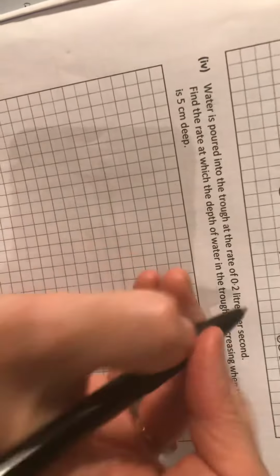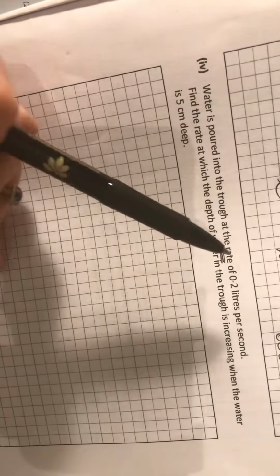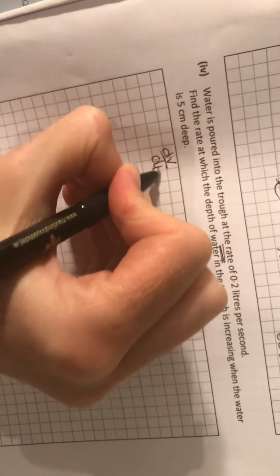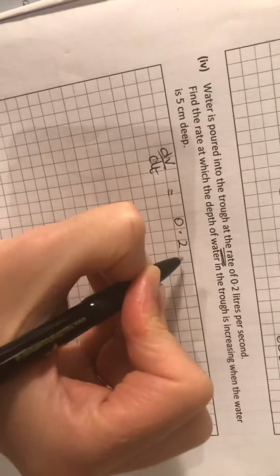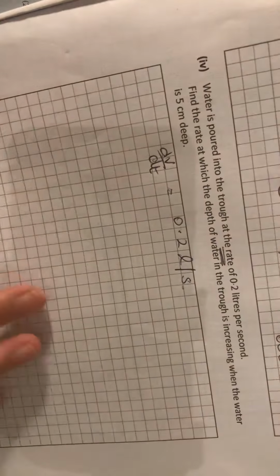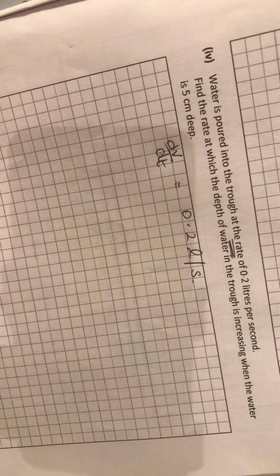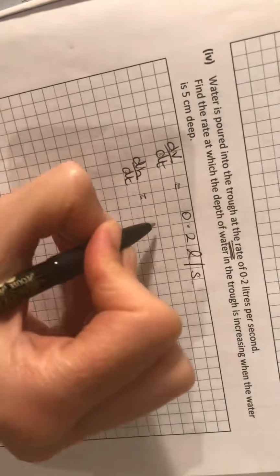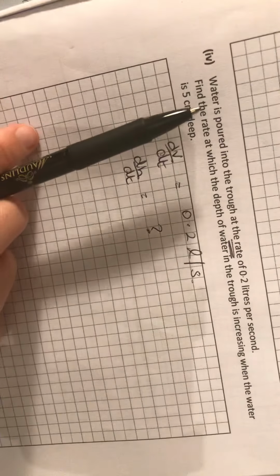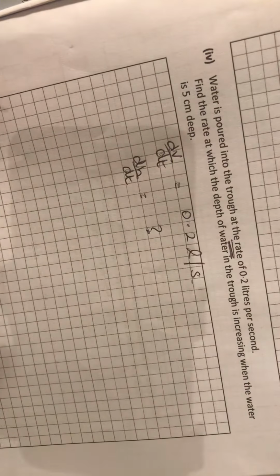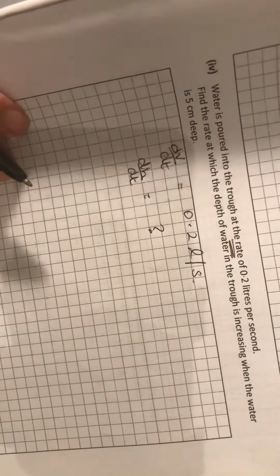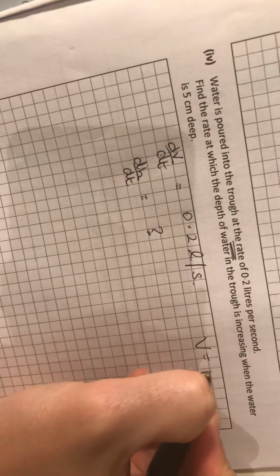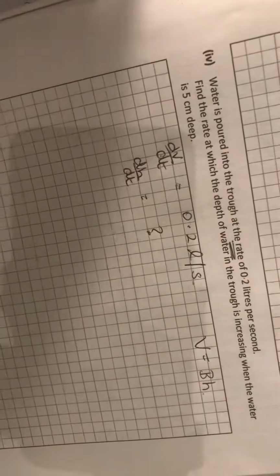And then water is poured in at a rate of 0.2 litres per second. So that's dV/dt. I think I can already see where this is going. Find the rate at which the depth, or the height, so that's dH/dt, is. Right. And then we're looking for the volume of one of those shapes. So volume is the base by the height when you look at it here.